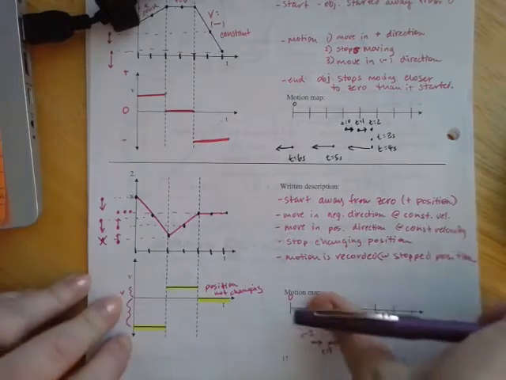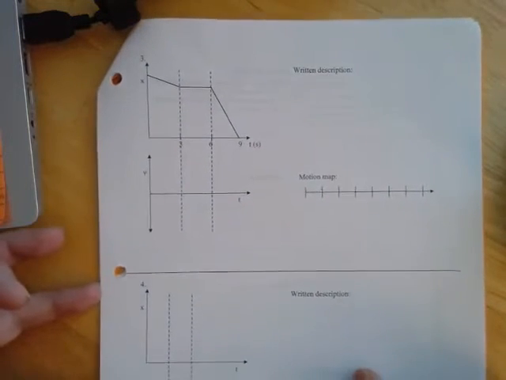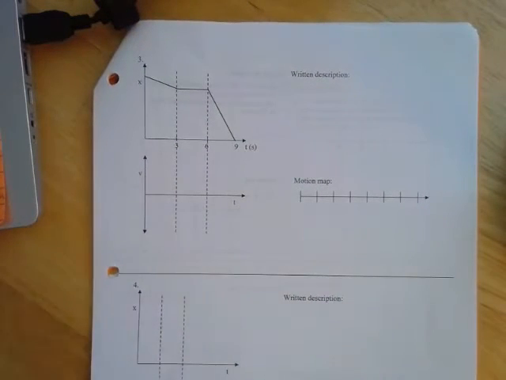Okay, so I'm going to start on problem number 3. And for each of these problems, we were given one data as one representation of motion, and we need to distinguish the other 3. So we're going to start with this one where we're given our position versus time map, and we need to create a velocity versus time graph, a motion map, and a written description.